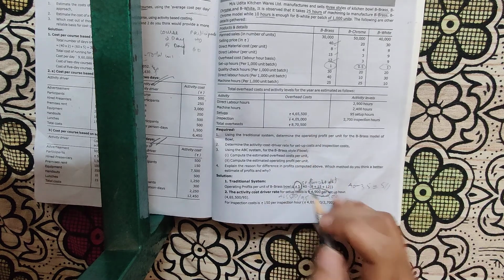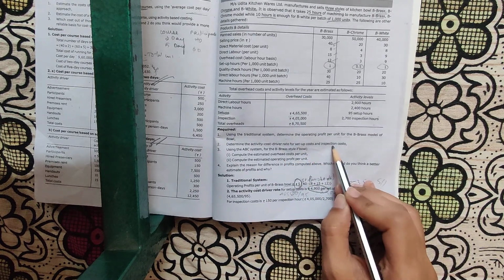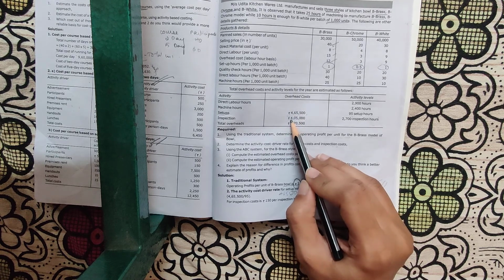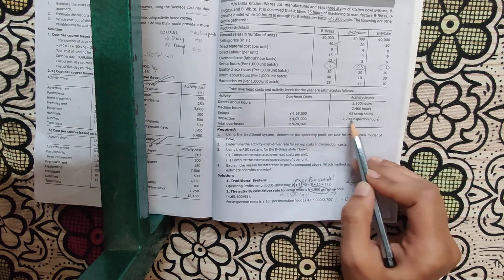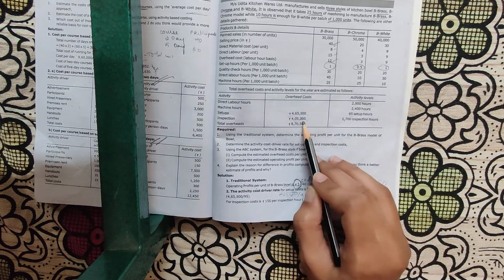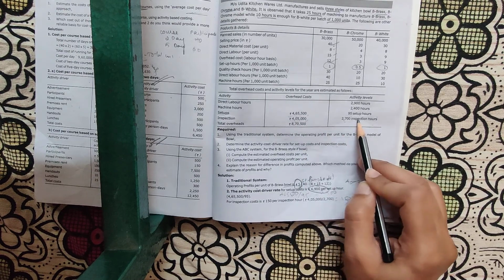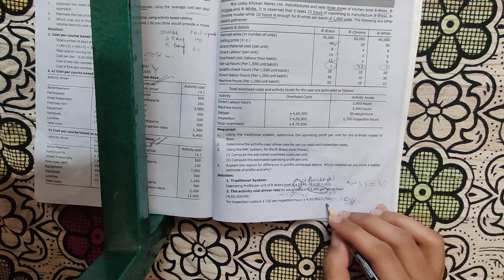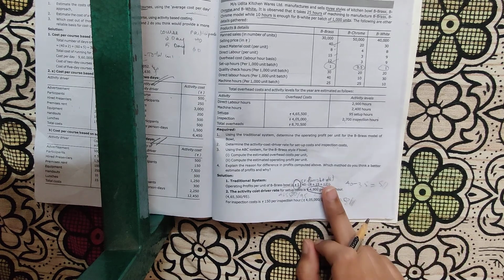Now after setup cost, what are they asking you to find out? They are asking you to find out inspection. Now what is the information for inspection? The cost is 4,05,000 and 2,700 inspection hours. So 4,05,000 divided by 2,700 will give you 150 for inspection. So rupees 150 per inspection hour. You found out the setup cost and you found out the inspection cost.